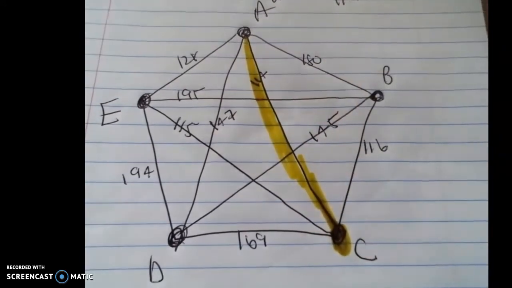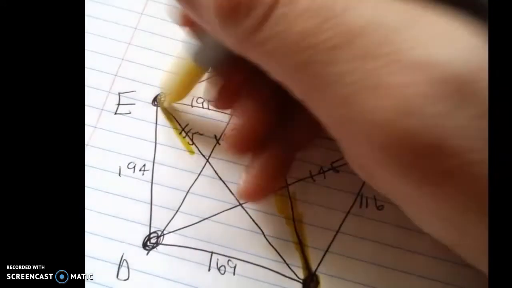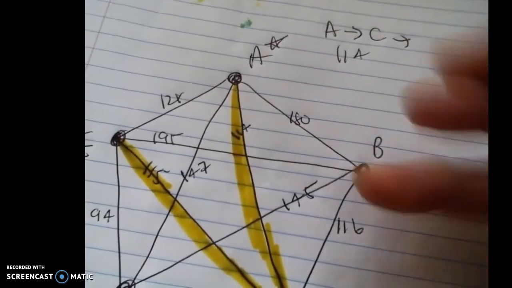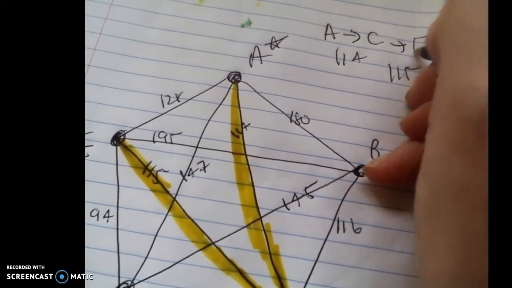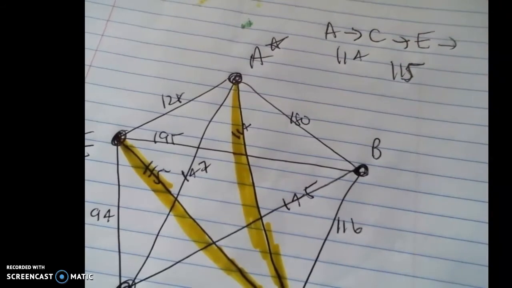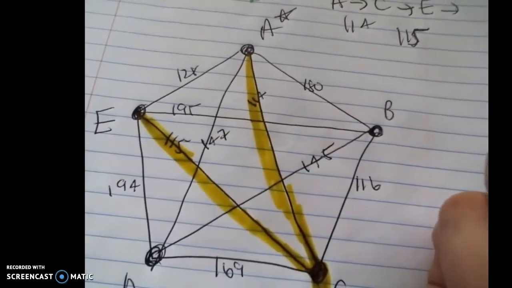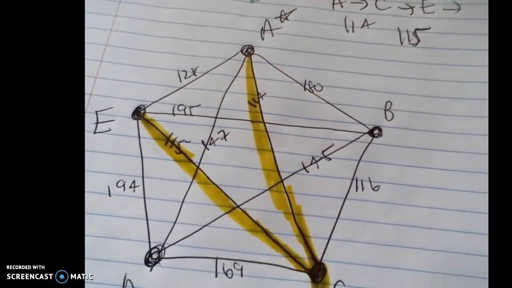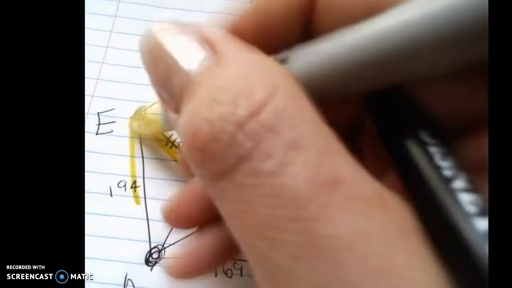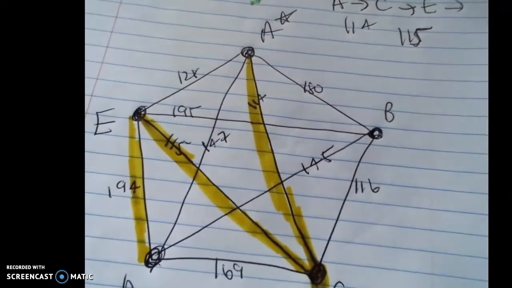Okay, from C, the cheapest is 115 up to E. So I'm going to take the 115 price, and now we're at E. From E, it looks like the cheapest is 128 to get back to A, but you can't go back to A because you have to get everywhere else yet. So what's the next cheapest? Probably 194, so I'm going to take 194 to D.